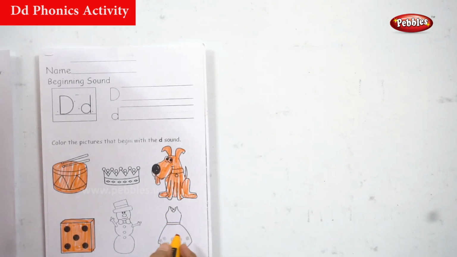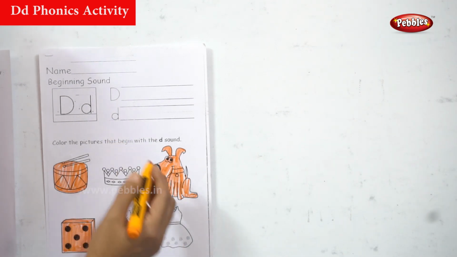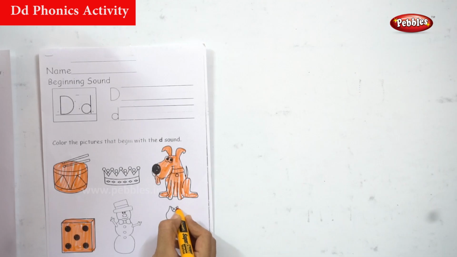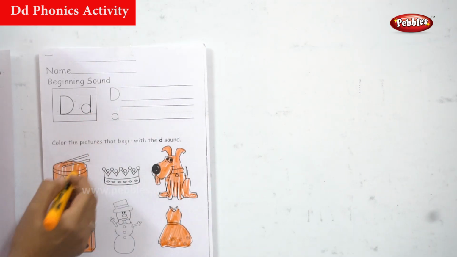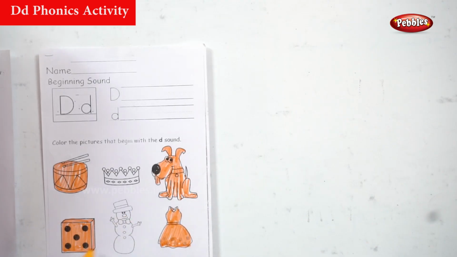No. Next one, dress. Is it starting with D? Dress. Yes. So we need to color it with D. Because it's with D, you need to color it. It is dress. Okay. So with D, you have drum, dog, dice, and dress.